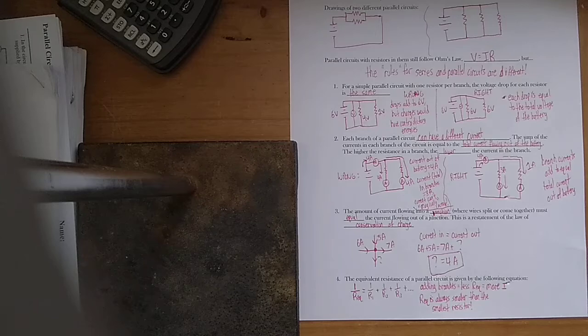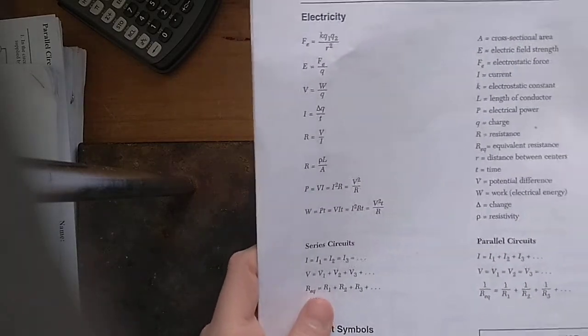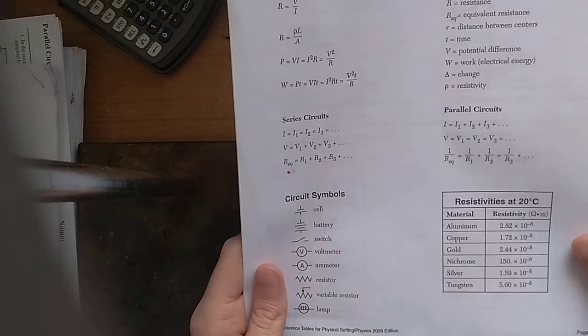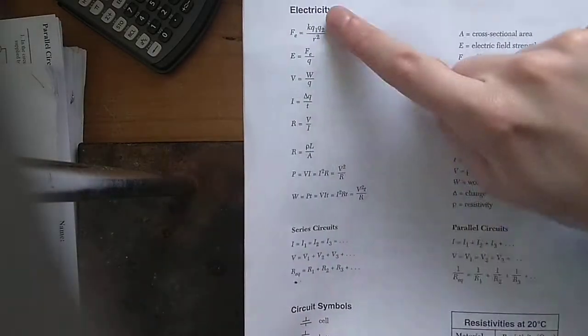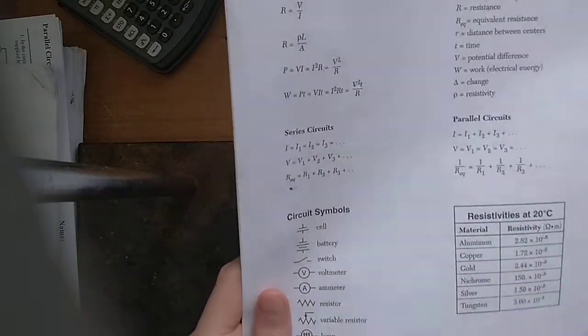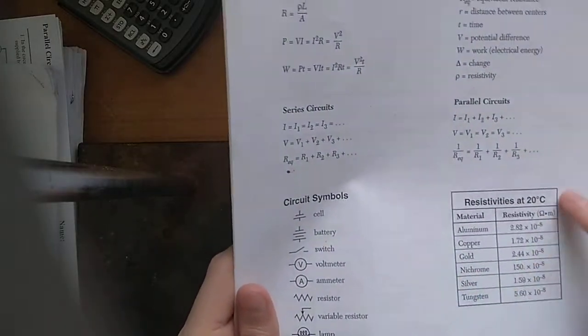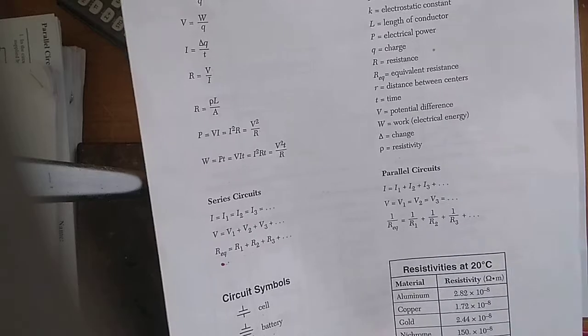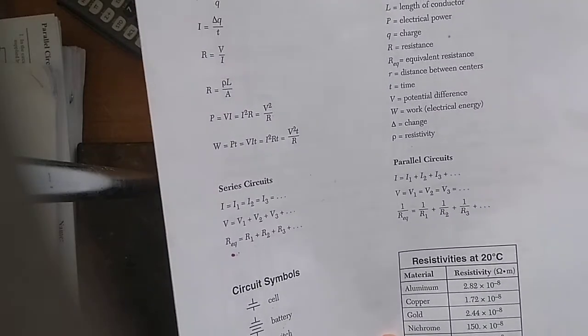Okay? So, before we get to calculation, I'm going to show you where all this information is located in the reference tables. Here's our reference table section on electricity. Everything we've talked about so far, we've talked about these 6 equations before. We looked at series circuit stuff. We know all the circuit symbols. We know the resistivity table. We had not yet touched on the parallel circuit section. And it shows us exactly what we just talked about.